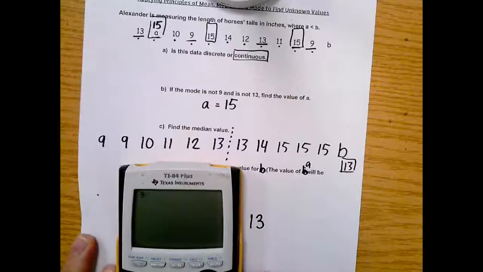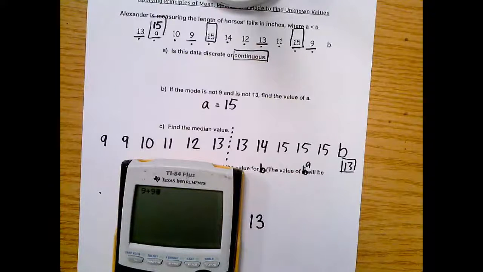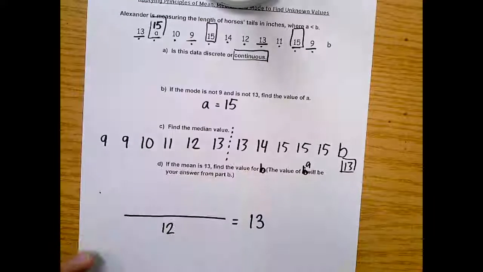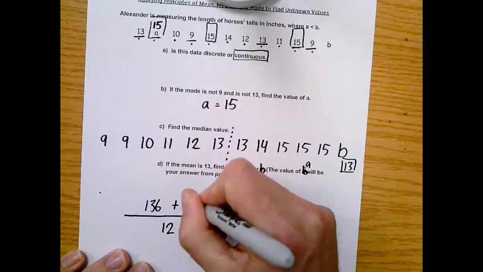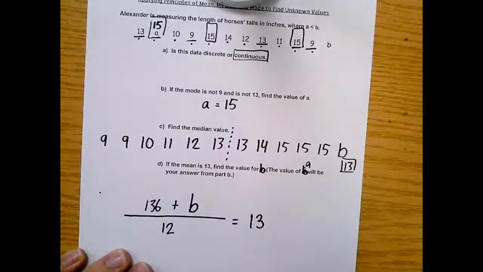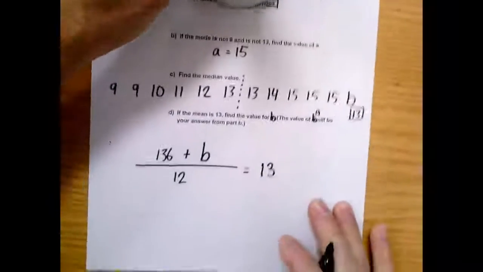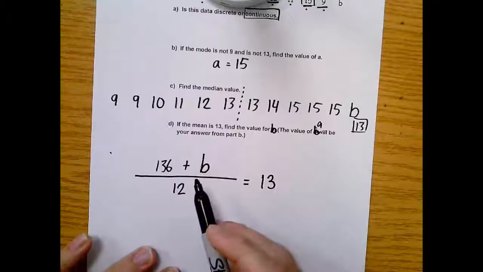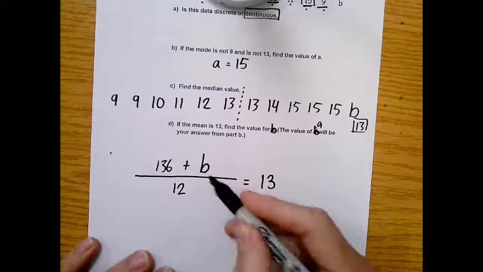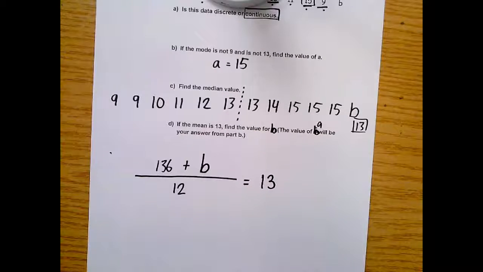Okay, so 9 plus 9 plus 10 plus 11 plus 12 plus 13 plus 13 plus 14 plus 15 plus 15 plus 15. There's no b, so we get 136 plus b. Okay, so we get 136 plus b over 12 equals 13. And so now all we need to do here is some basic algebra, and by doing that, we will isolate b and find the value of b.